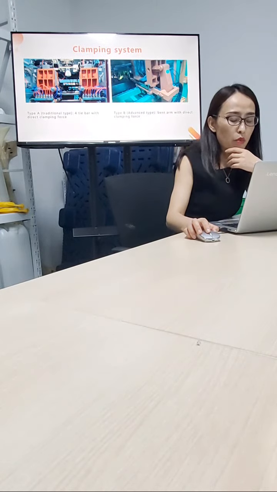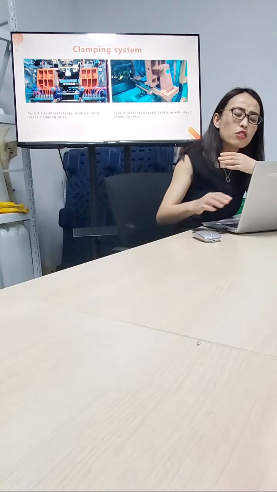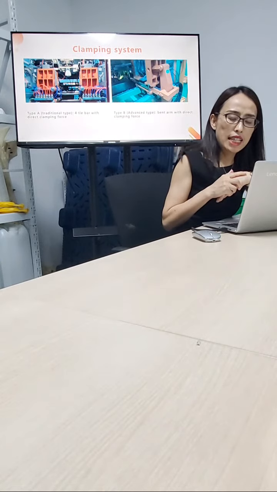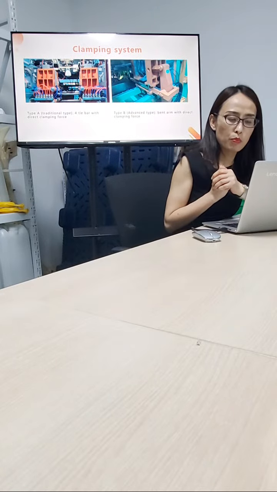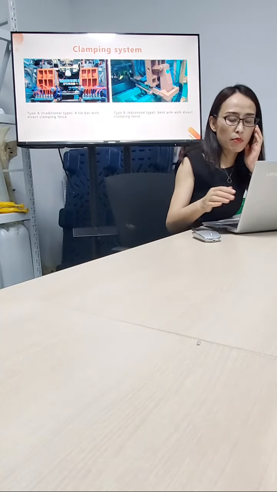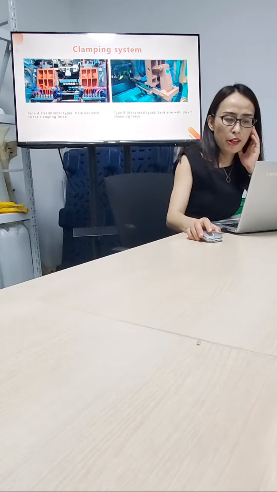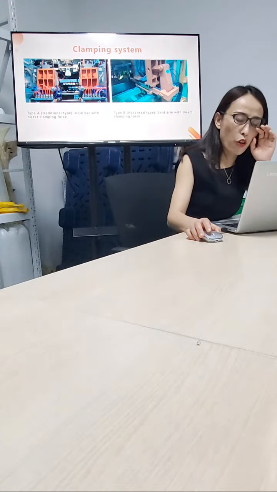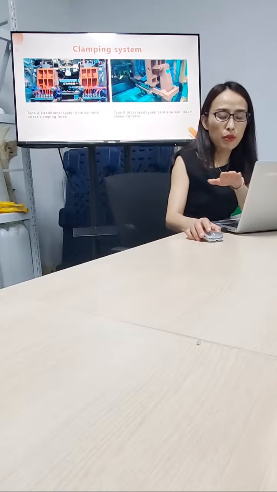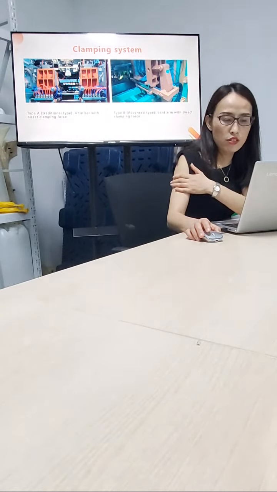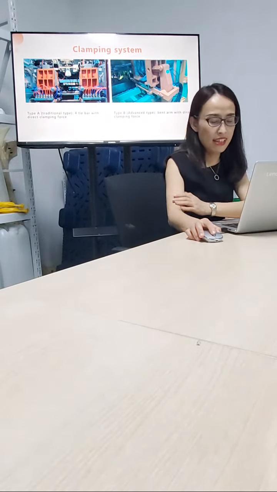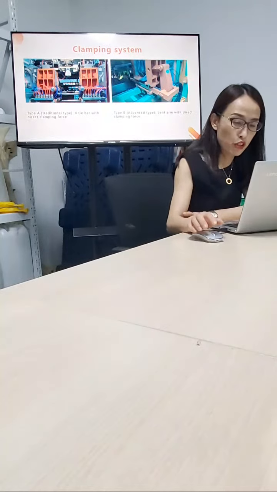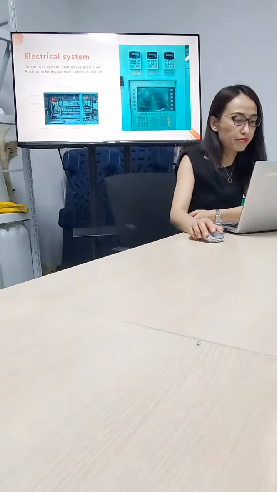And type B, we call it the advanced type. Actually, the technology is a bent arm with direct clamping force. You will see the bent arm. The advantage of this type is that the clamping force is even, meaning for each point of the clamping plate, the clamping force capacity is the same. That's why some clients prefer to use this.